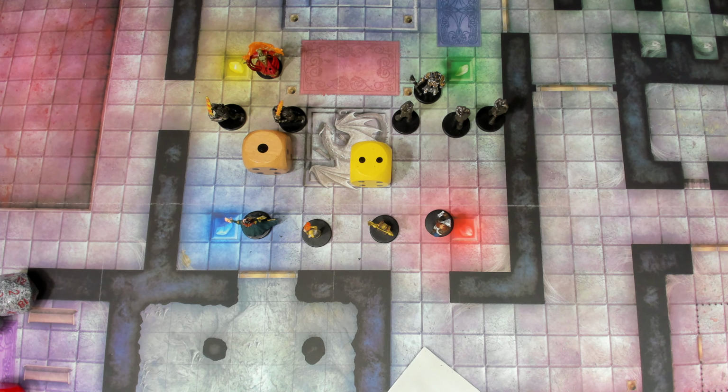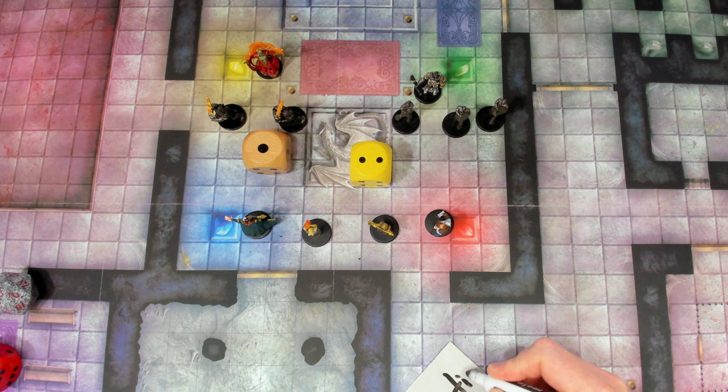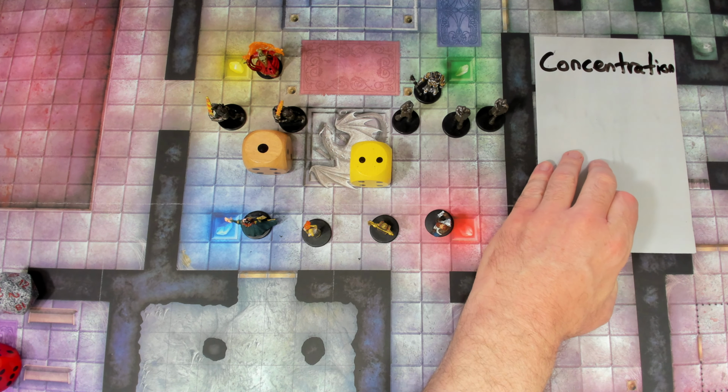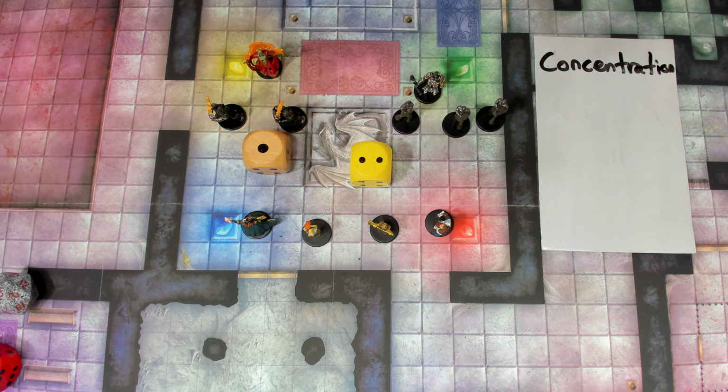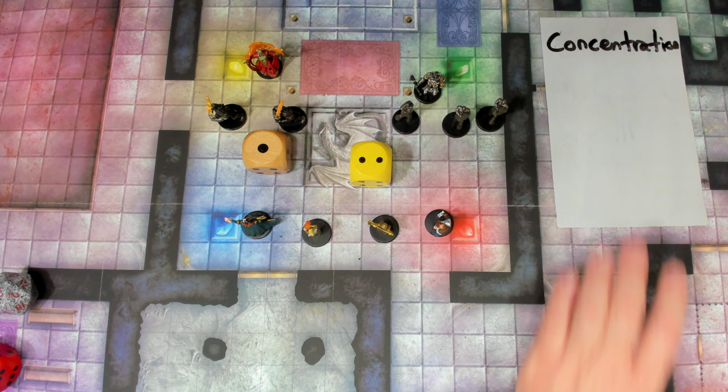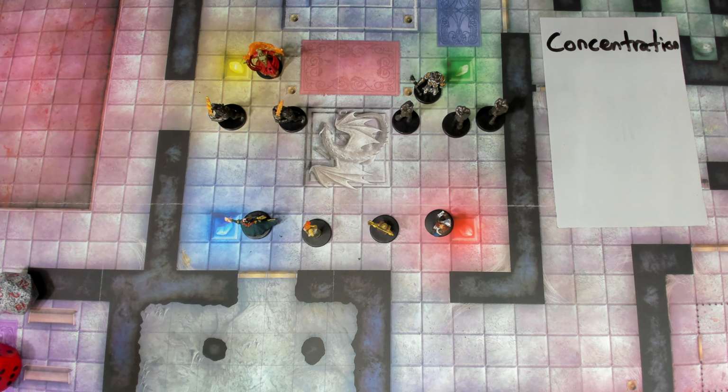And BECMI does have some concentration spells. So let's just grab my rubber, rub that out, and write concentration. I don't know if you can quite see that. I've tried to squeeze it on as best I can. That's concentration. So how does concentration work?